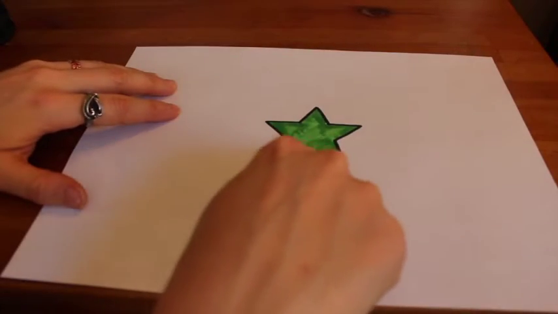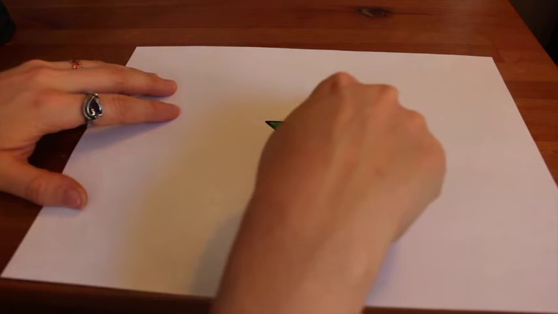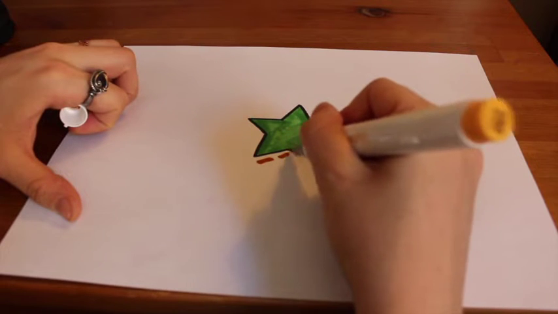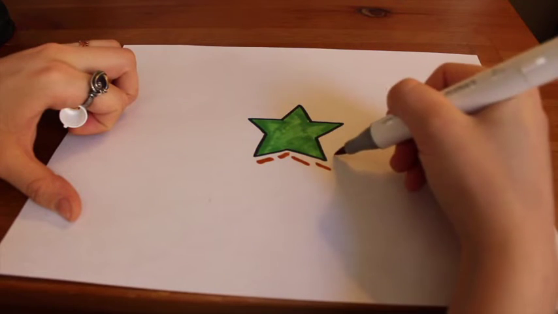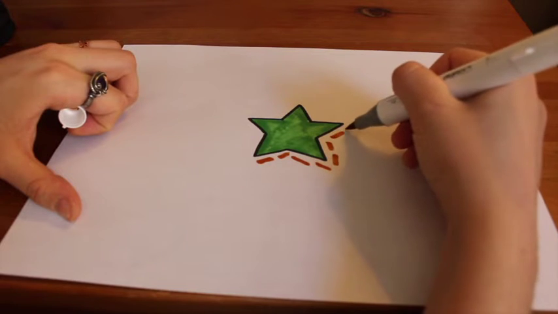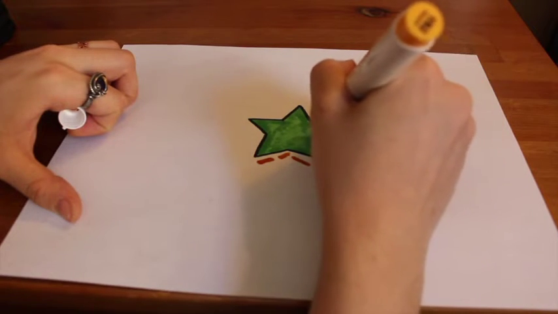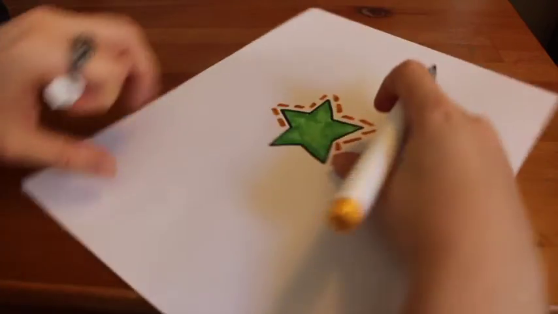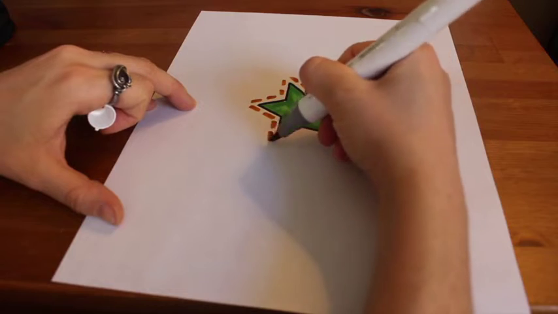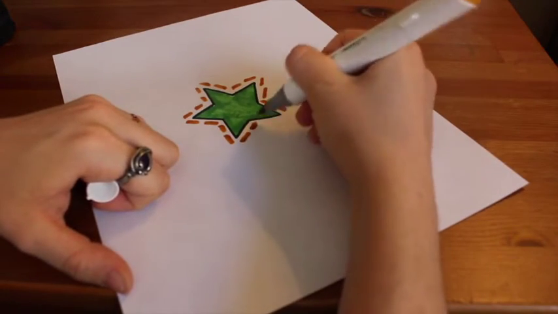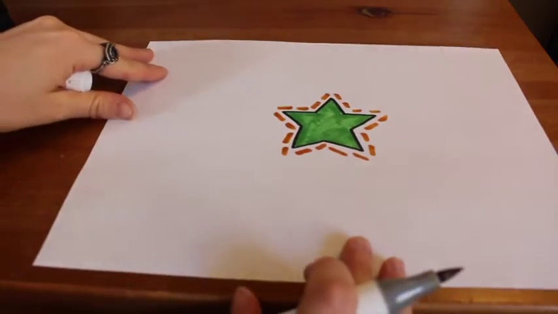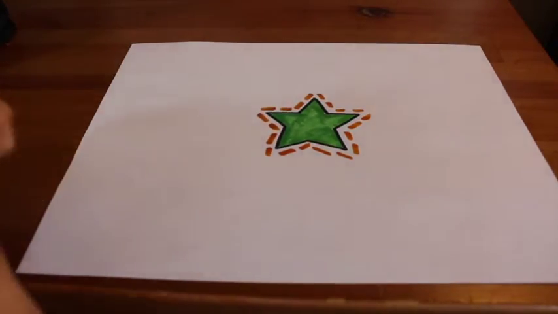There we go. So the next step after you have drawn your shape and colored it in is to start making these little dashed lines all around your shape. You can choose whatever color you would like. I am going to go with warm colors because I used a nice cool color, green, to color in my shape. So I'm going to add these dashes just all the way around, turning my paper as I work, so it's a little bit easier for me to get a straight line. Okay, looks pretty good. You can see that I have dashed lines all around my shape.